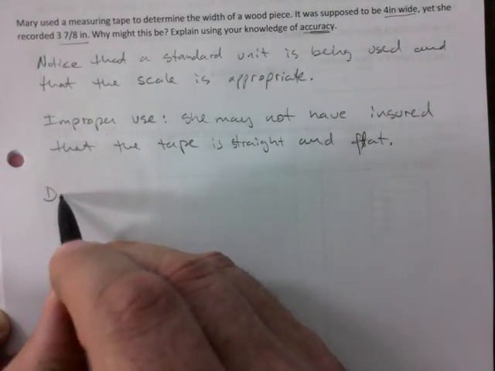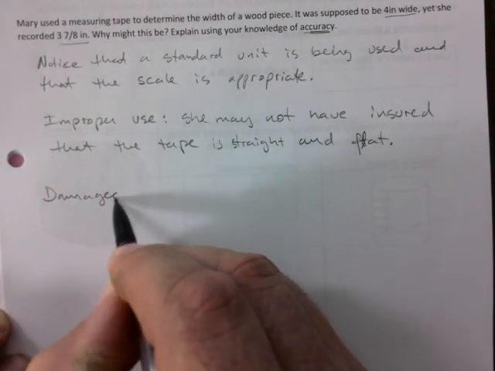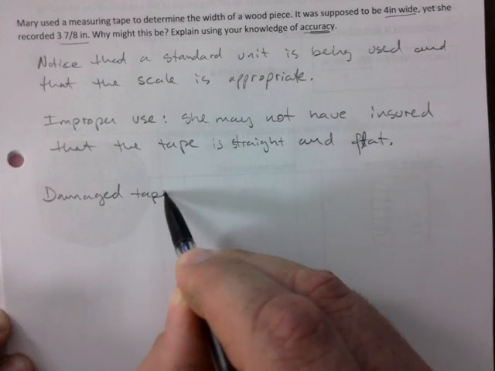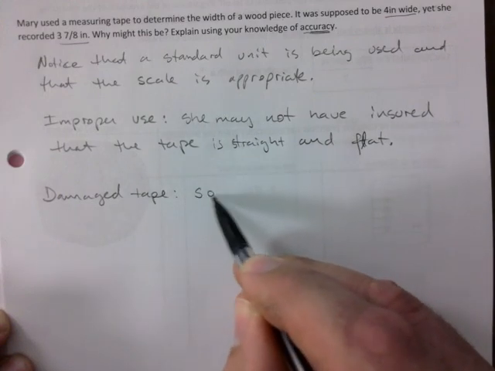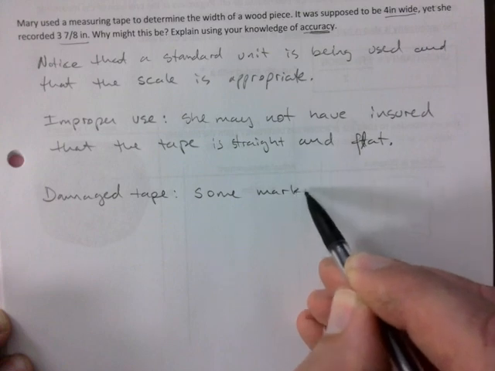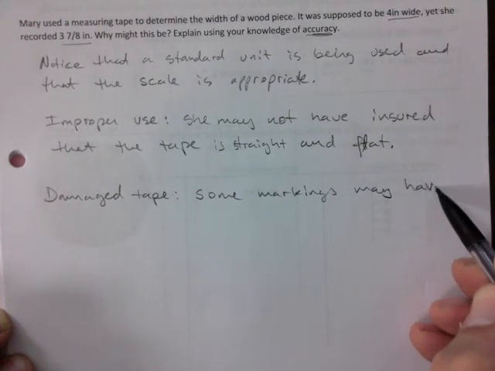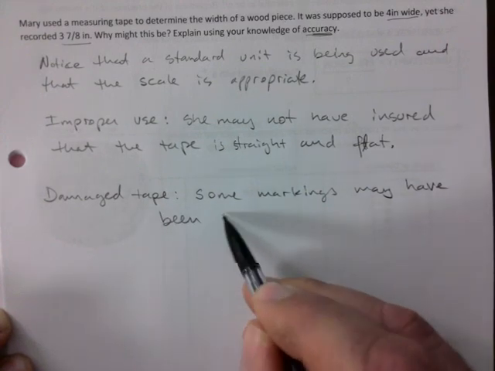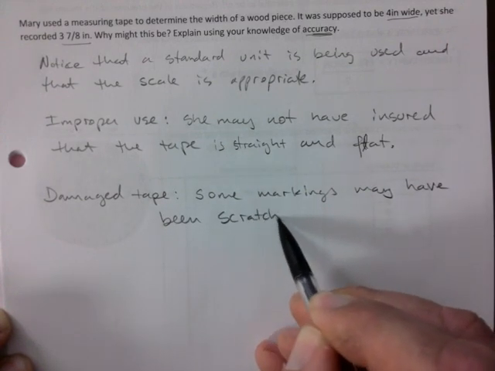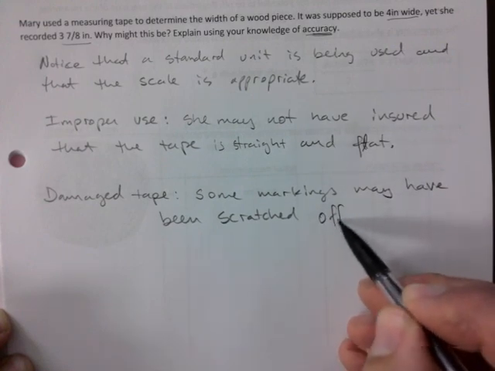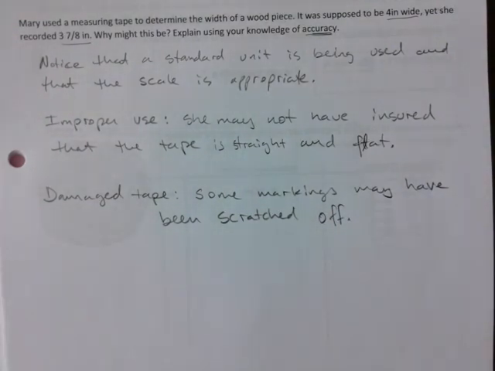Or you can say damaged tape, right? Some markings may have been scratched off. I don't know if you've ever used measuring tapes for a while, but once you use them for a while, they start to blur off, like those markings start to come off. Some of the numbers even come off. So it's time to get a new one, right? So in this case, that's what I would talk about.